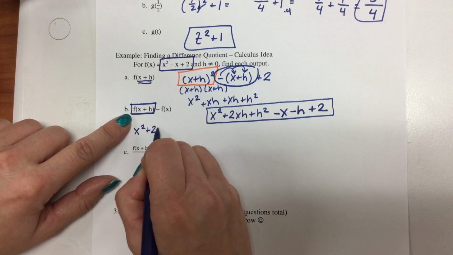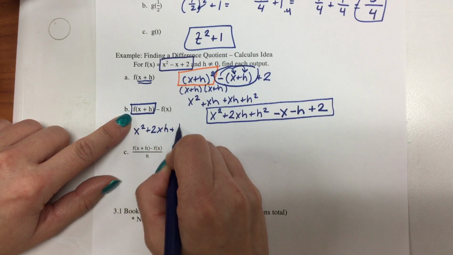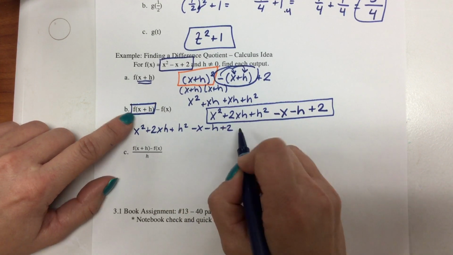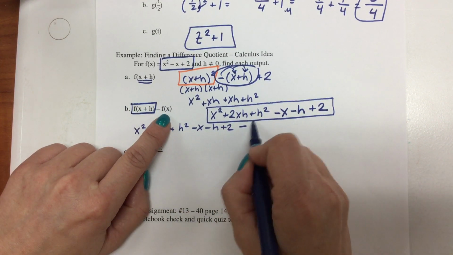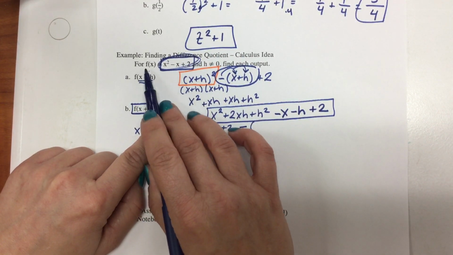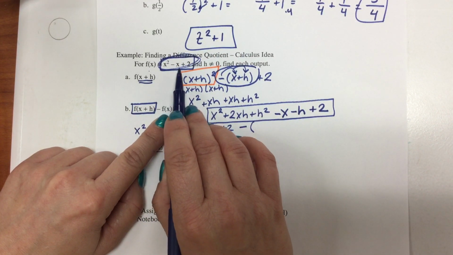x squared plus 2xh plus h squared minus x minus h plus 2. Then they want us to minus f of x. f of x is the original problem. f of x equals x squared minus x plus 2.